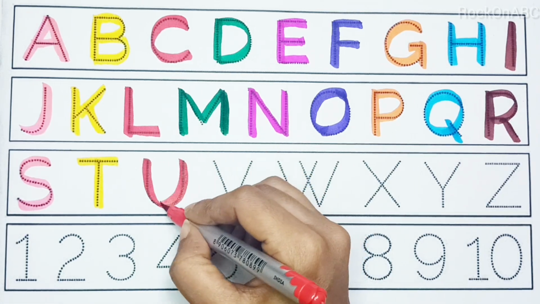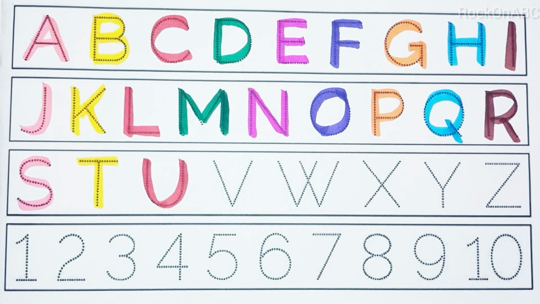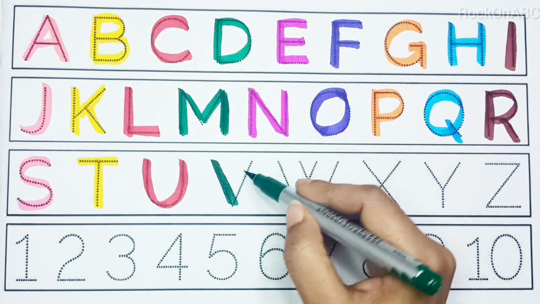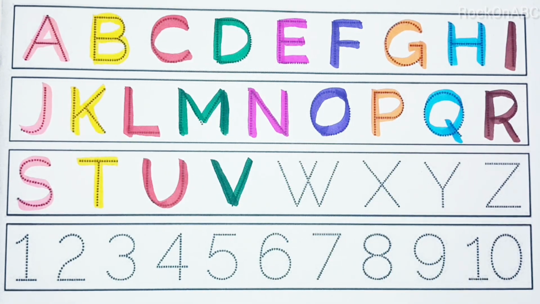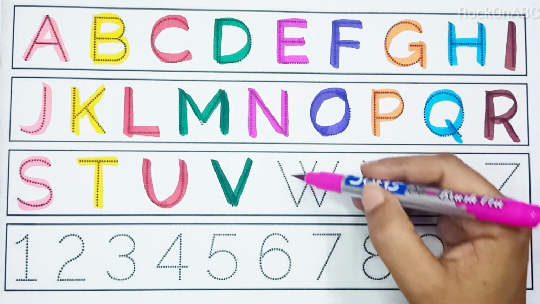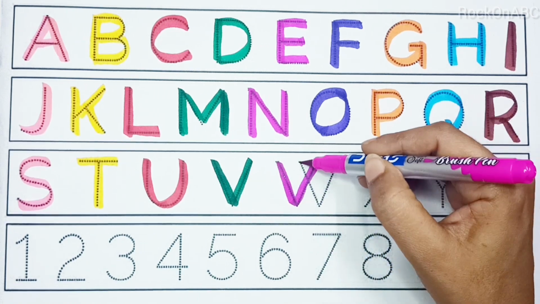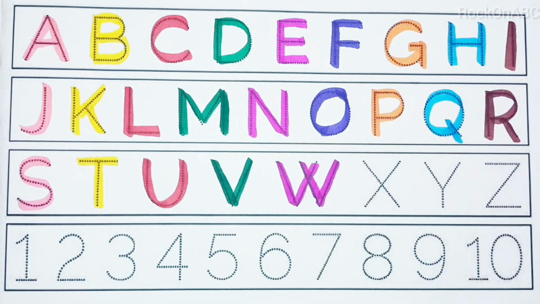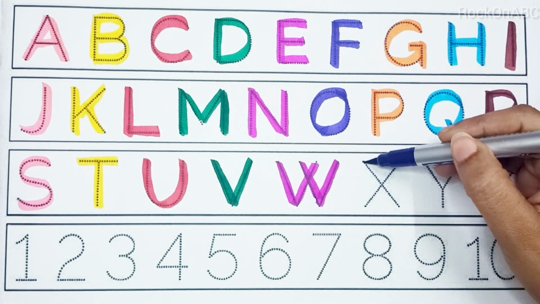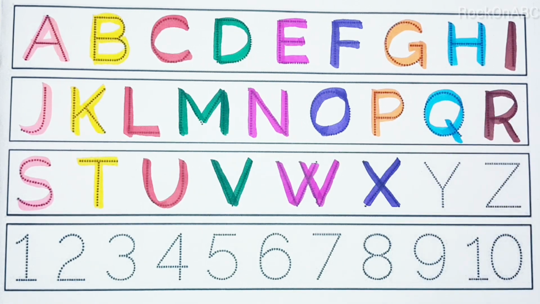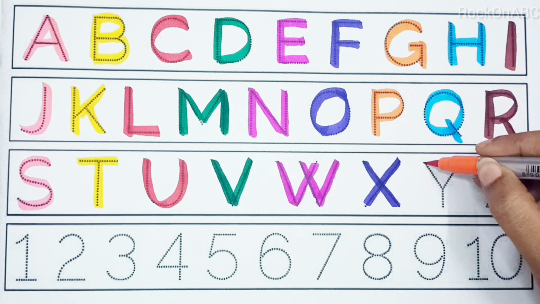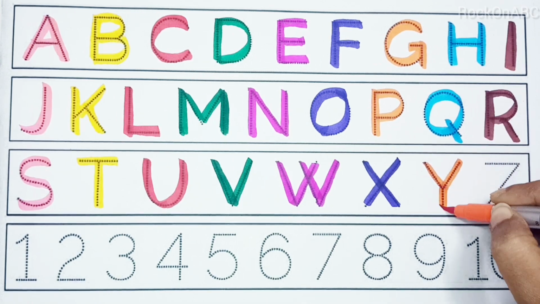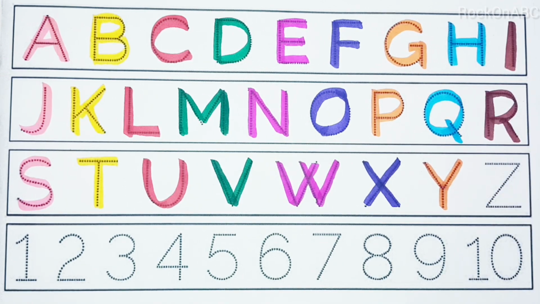U for umbrella. V for victory. W for watermelon. X for X-ray. Y for yo-yo. Z for zigzag. Let's paint 1 to 10.